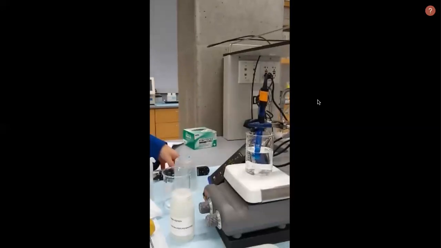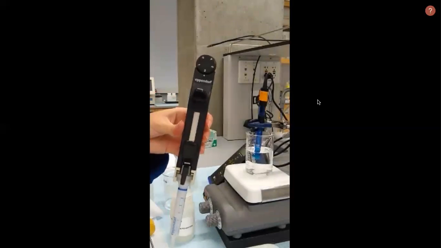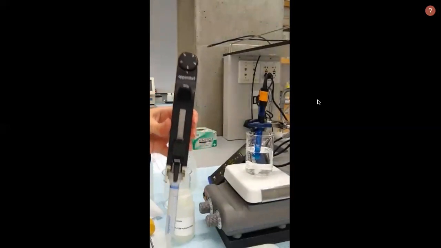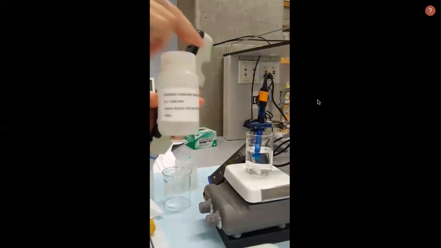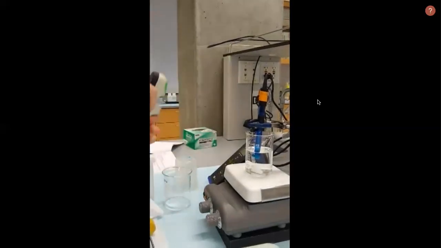Now we will prepare our Eppendorf repeating pipette. We have attached a 5 ml tip, so we need to put it at a setting of 2 in order to dispense 0.2 milliliters. We will be using the ERP to dispense the spikes of fluoride standard seen here.